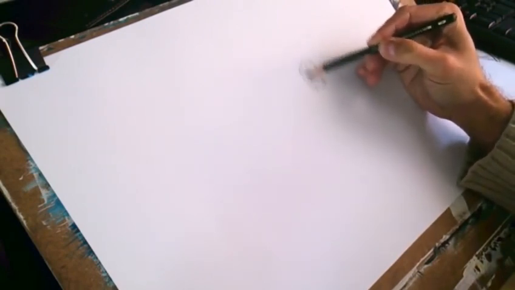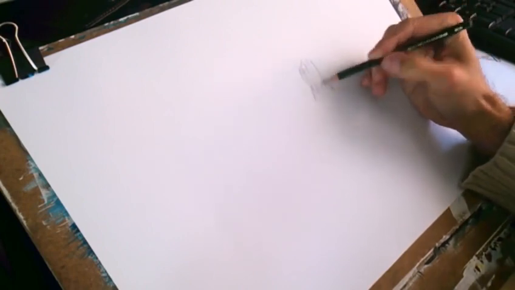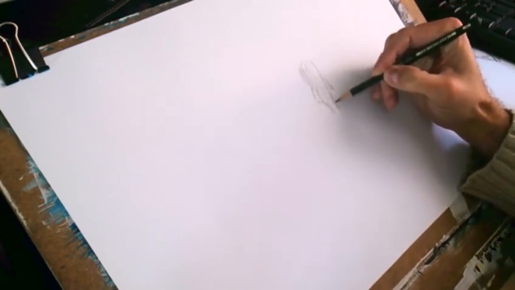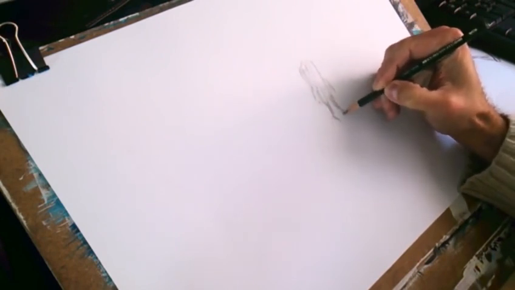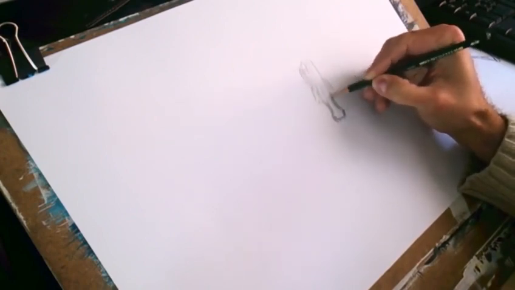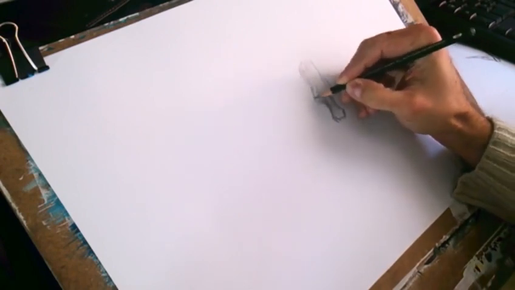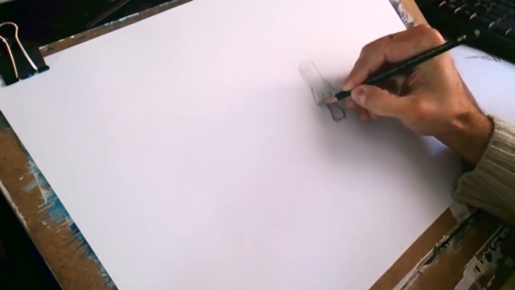Okay, let's begin drawing the center, the middle of the face of the cat. It will be our guide for the rest of the drawing. Okay, a little more here and here.